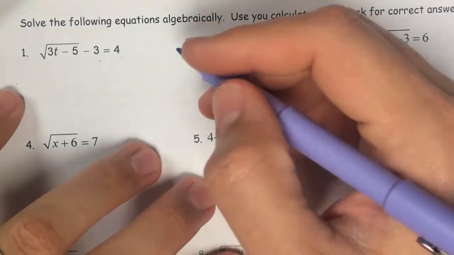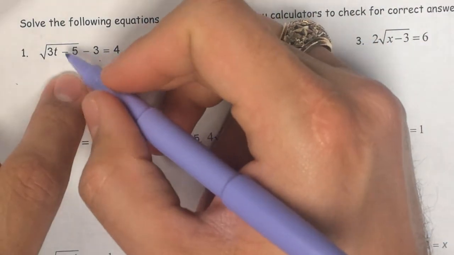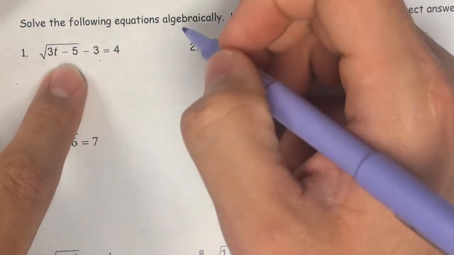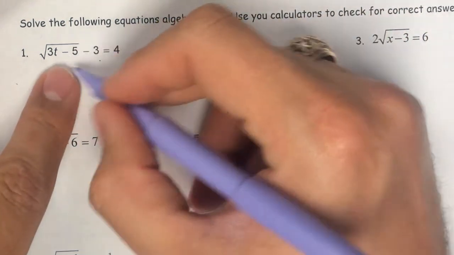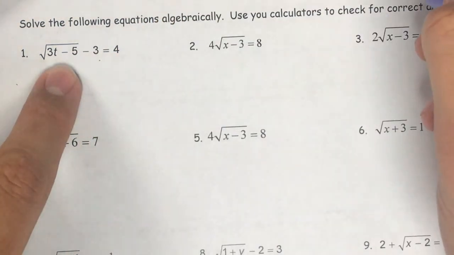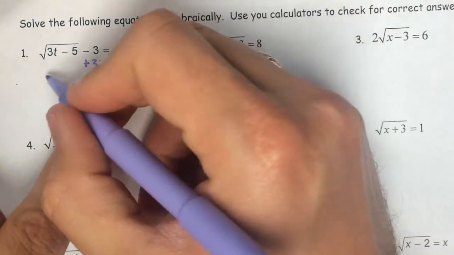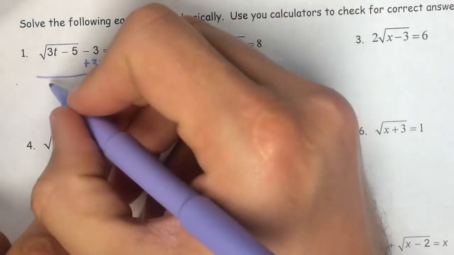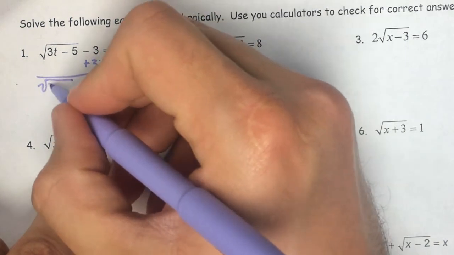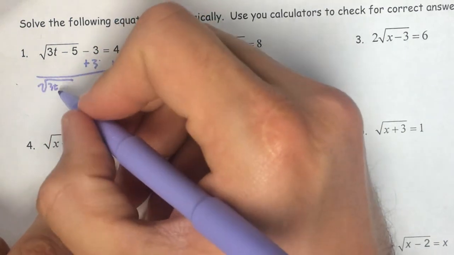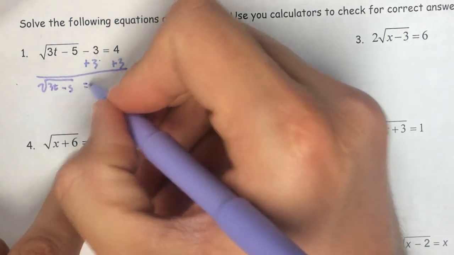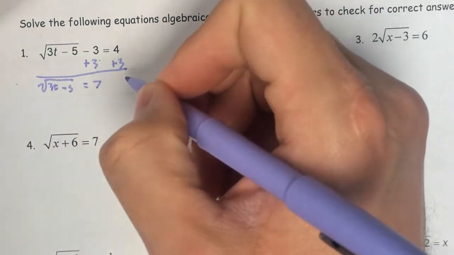Alright, first one. Our first thing to do is get the radical by itself. To get the radical by itself, we have to clear everything else out from around it. First thing we're going to do is add 3 to both sides. Once we add 3 to both sides, we get the square root of 3t minus 5 is equal to 7.